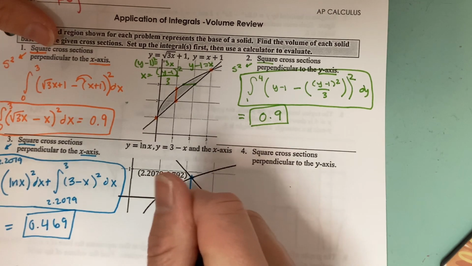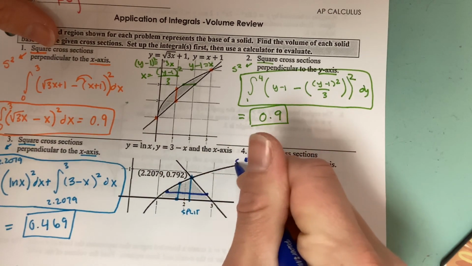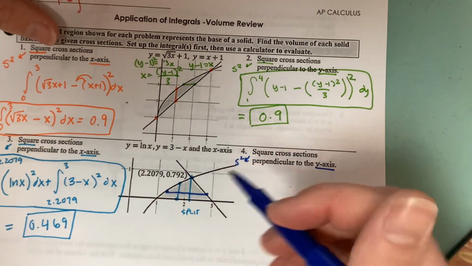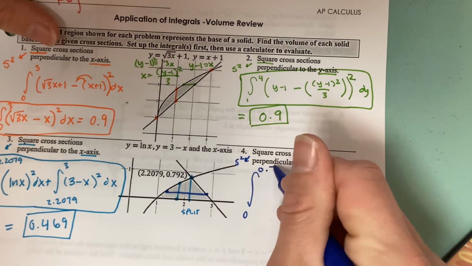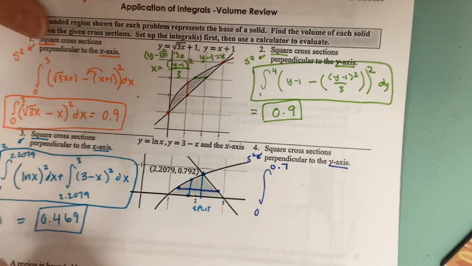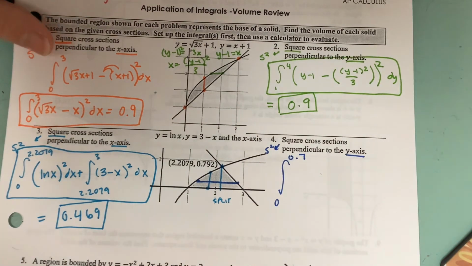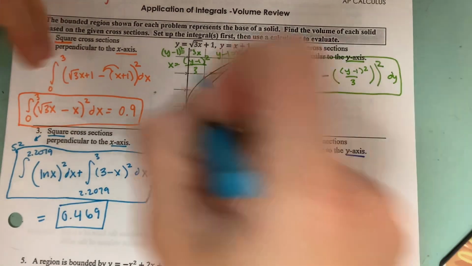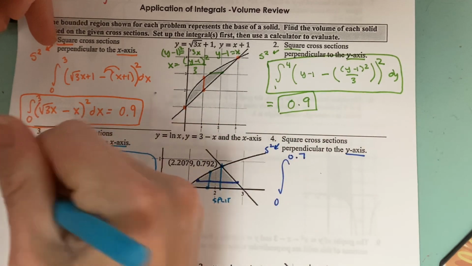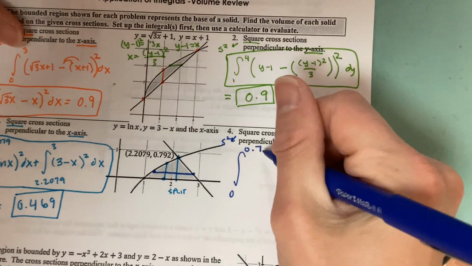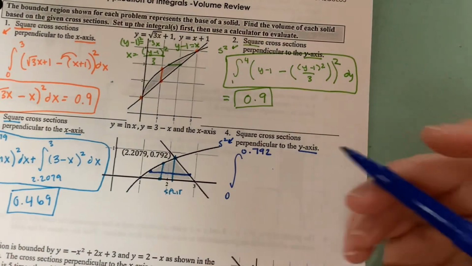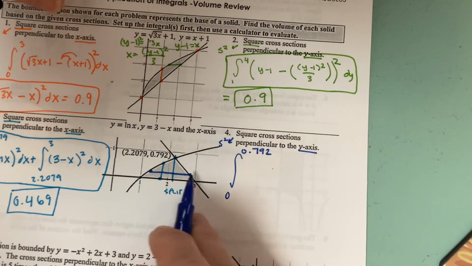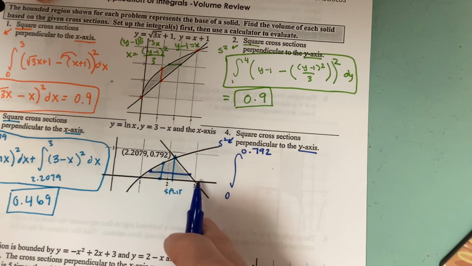Alrighty, now we're going to use the same formula, s squared, but we're perpendicular to the y-axis. My bounds are going to be from 0 to 0.7. Oh wait, that's not from 0, that's from 1. Whoops, silly me. All right, from 1 to 0.792.